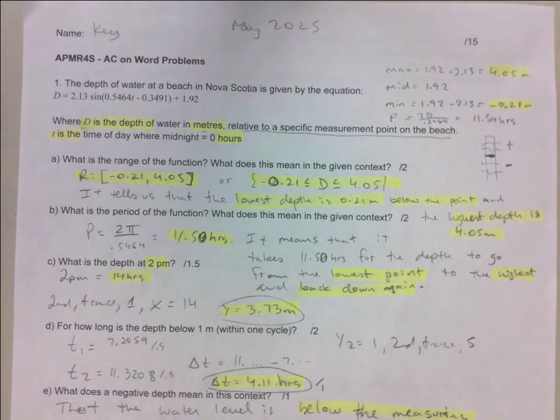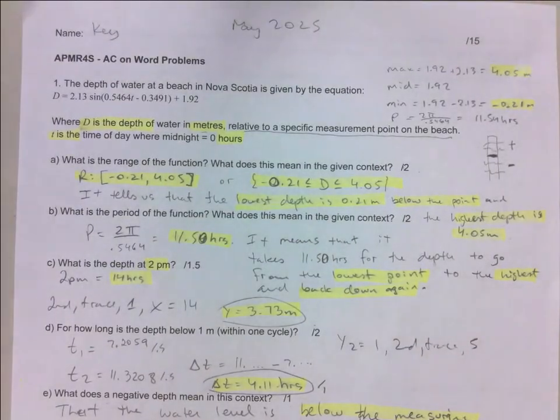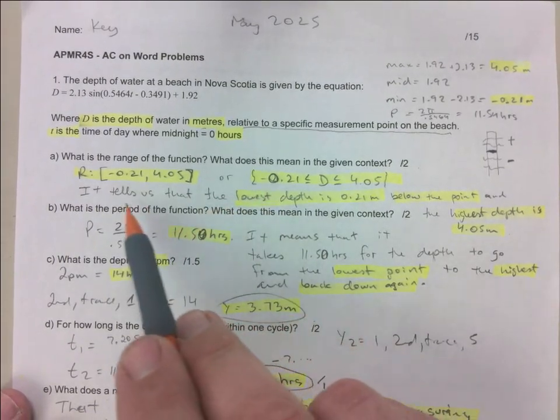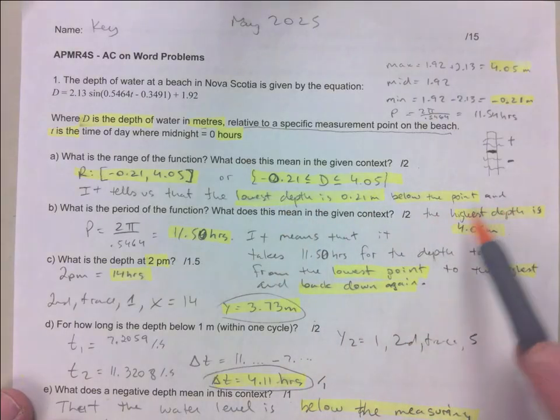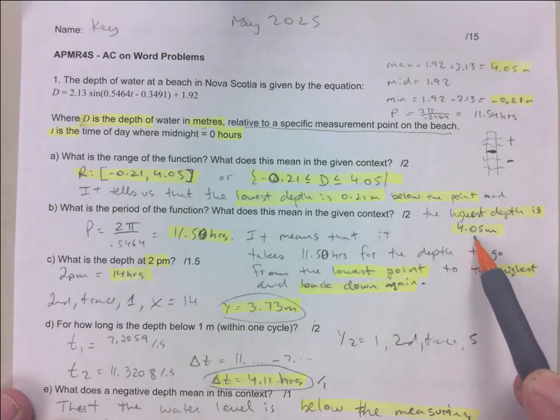Some of you tried things and I actually take that over a blank answer any day. Give it a try. If it doesn't work, it doesn't work, but at least you have a chance. Okay? So it tells us that the lowest depth is 0.21 meters below the point and that the highest is 4.05 above. Okay?